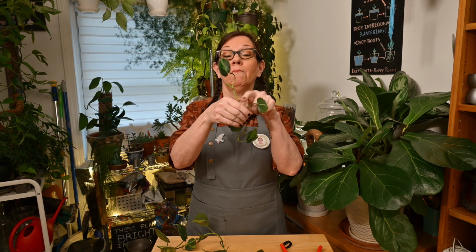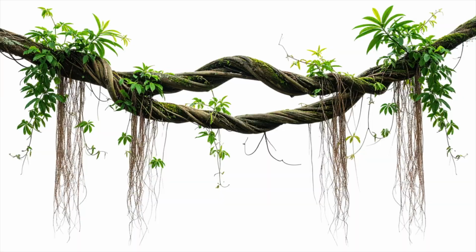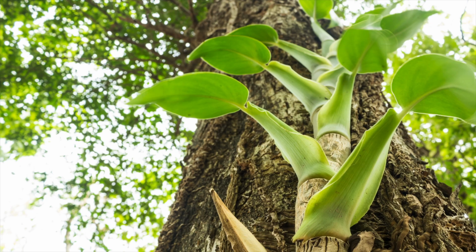And one very important function of nodes when it comes to aroids is growing aerial roots. Aroids climb to gain access to more light, and the aerial roots not only anchor the plant to its support, they also absorb moisture from the air. That's kind of important when it's growing 20 feet above the soil.